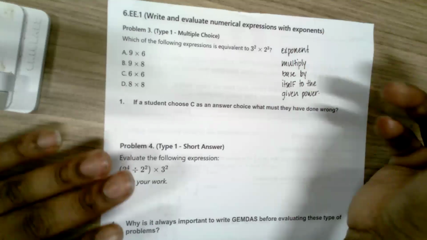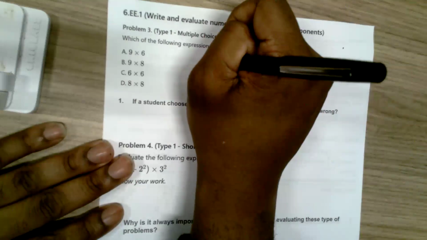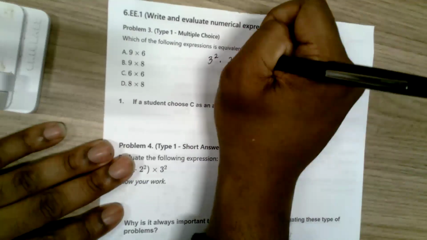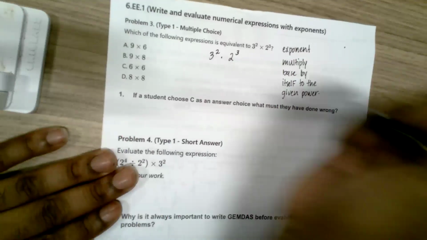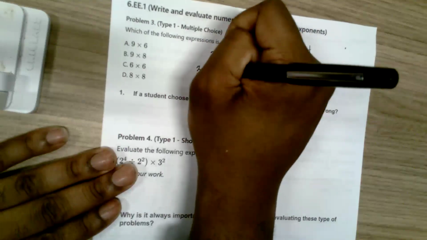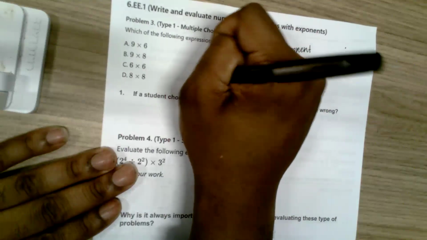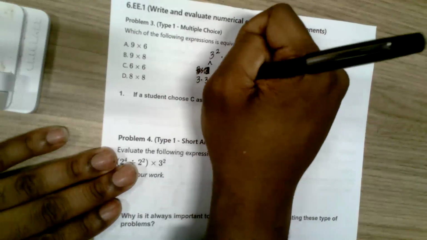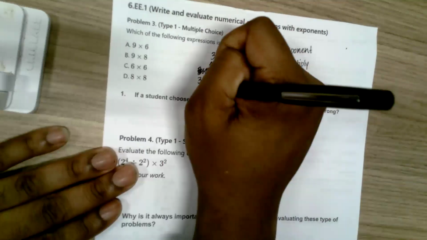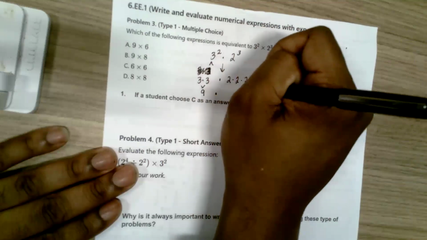But I also know, so 3 squared times 2 to the third power means 3 times 3. Sorry, let me fix that. 2 times 2 times 2, and 3 times 3 is 9. 2 times 2 is 4, 4 times 2 is 8.